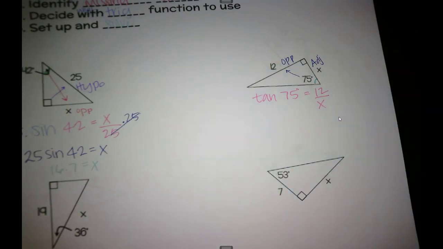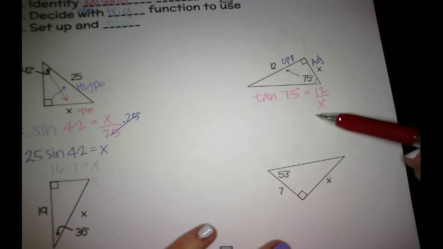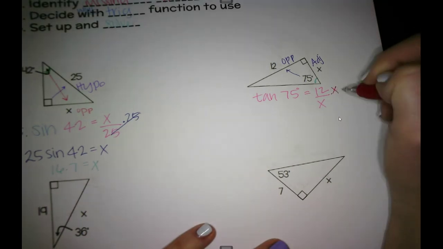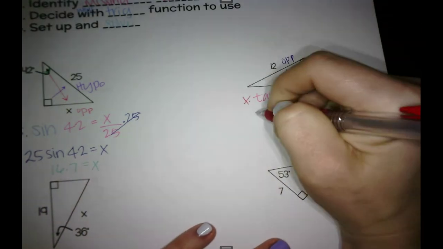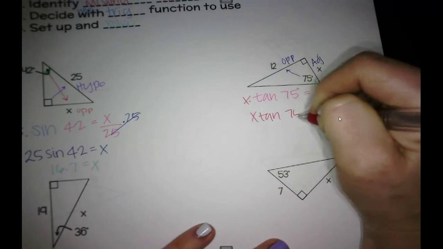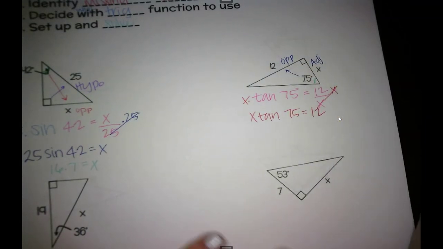Okay, we need to solve for x, and then we can plug into the calculator. All right, 12 divided by x over here. So this one's going to have a two-step process. First, we got to get rid of this fraction, so we're going to have to multiply both sides by x. So x tangent of 75 equals 12.